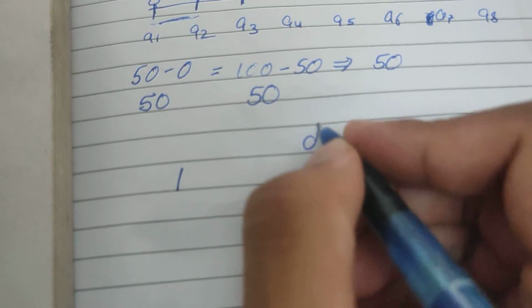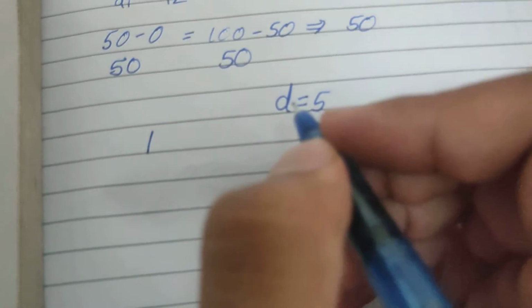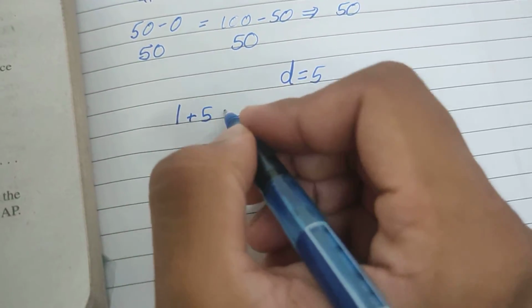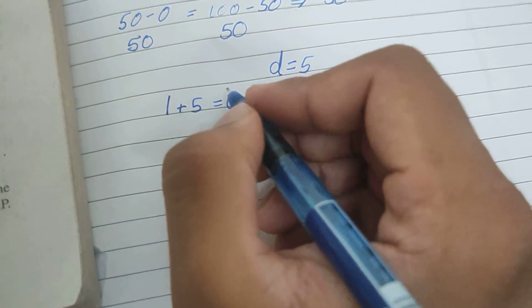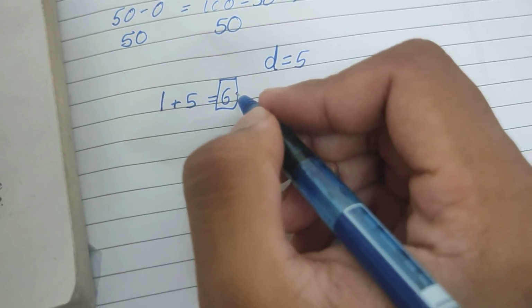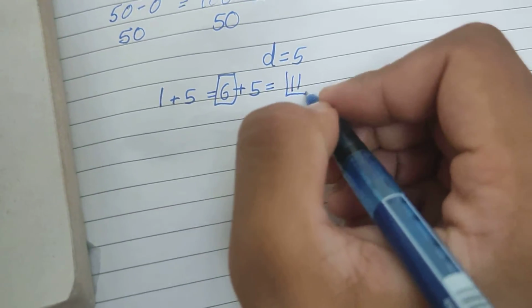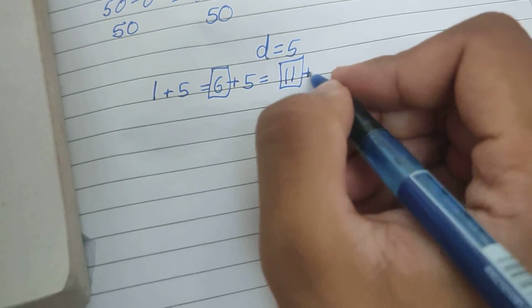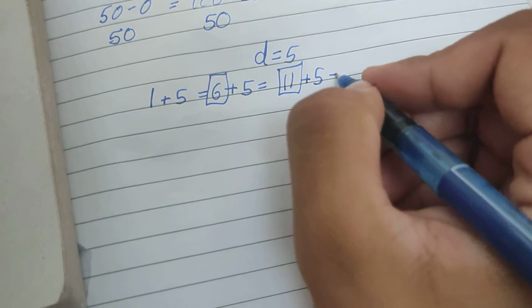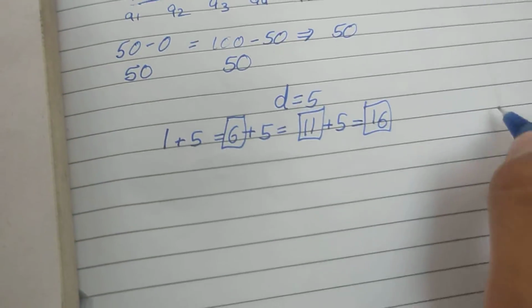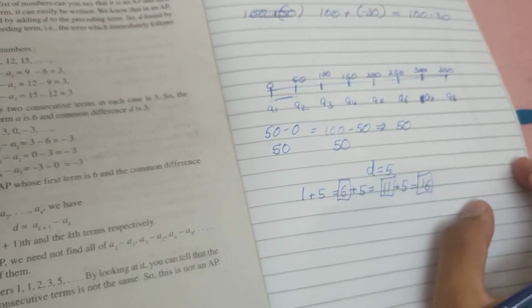So the common difference d is, say, 5, and the first term is given as 1. Then we simply add 5 to the first term, which gives 6, our second term. Now we add 5 to the second term, which gives 11, our third term. Now we add 5 to the third term, which gives 16, our fourth term, and so on we go. However far we want to take this sequence is up to your choice, or as asked in the question.